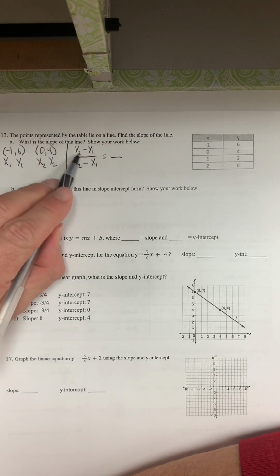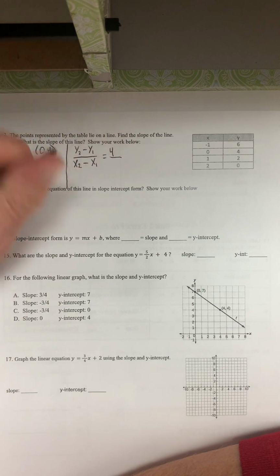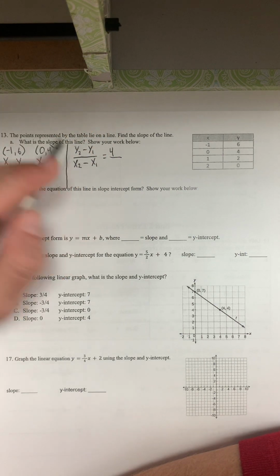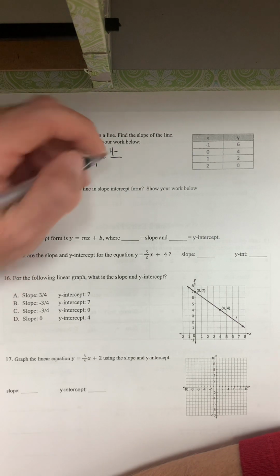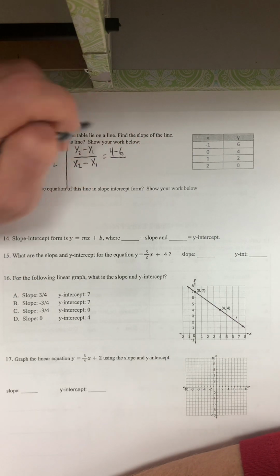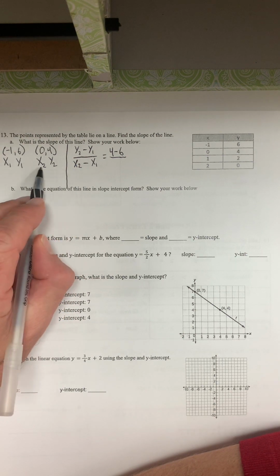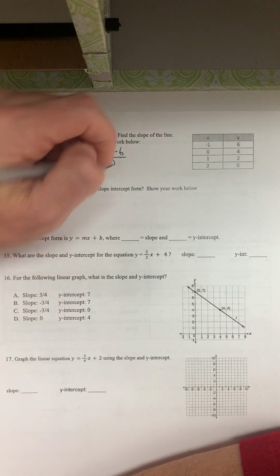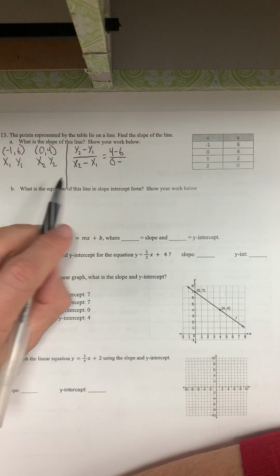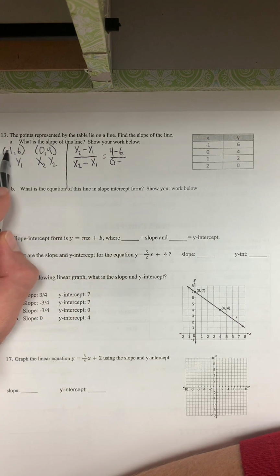So what is our second y value? Our second y value is 4. So 4 minus, our first y value was 6, so 4 minus 6. And then it says to take our second x value. Our second x value is 0. And then it says to put a minus sign, so minus. And then it says to write our first x value. So our first x value is -1.